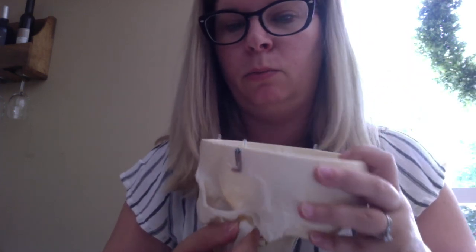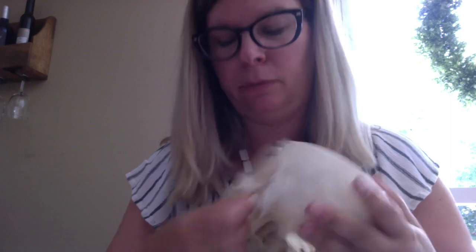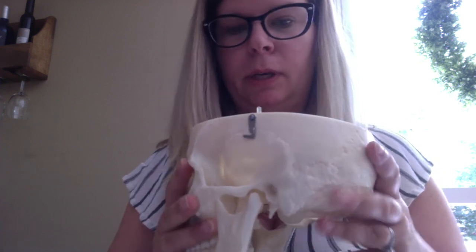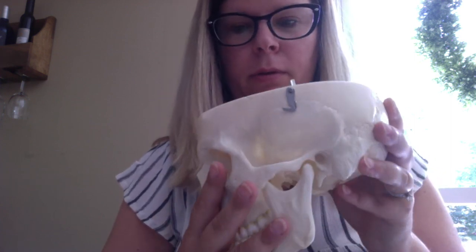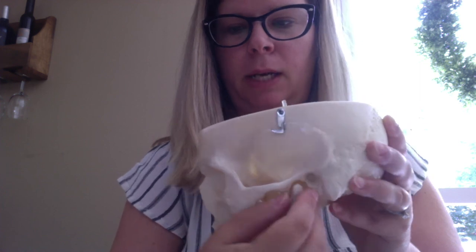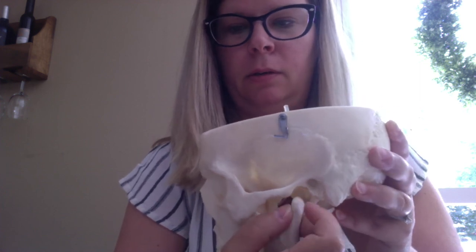So where the mandible sits in that groove, that's the fossa. Your mandibular fossa, right there. That's where your mandible sits. Mandibular fossa. The next two, your carotid canal and your jugular fossa, I'm not gonna do.